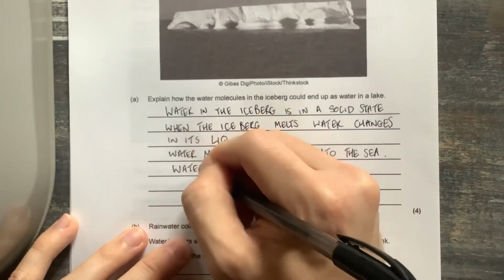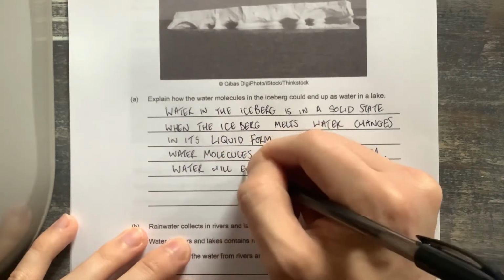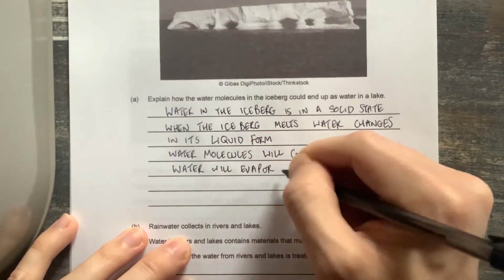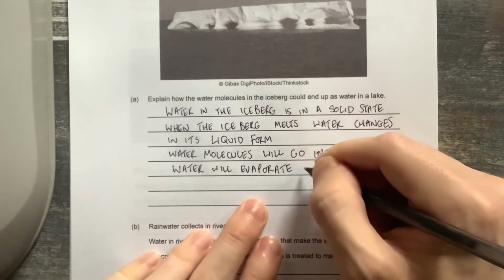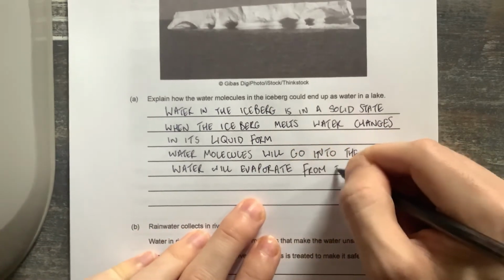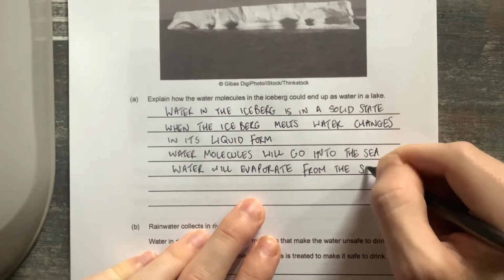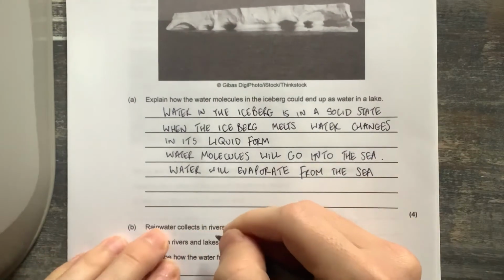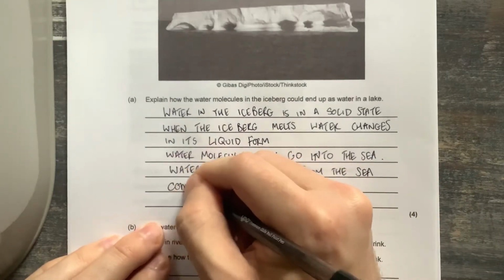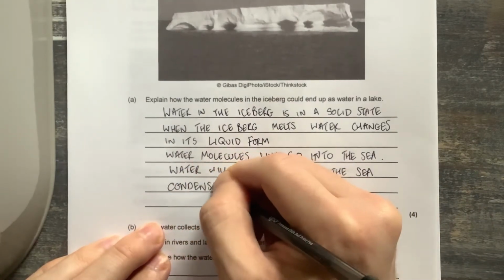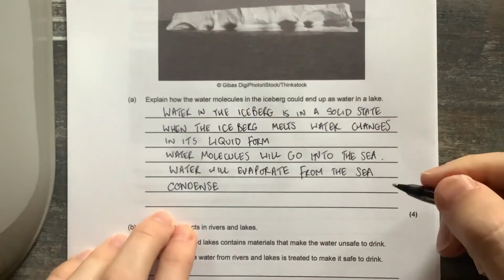the water will evaporate from the sea and then will condense once it's risen.